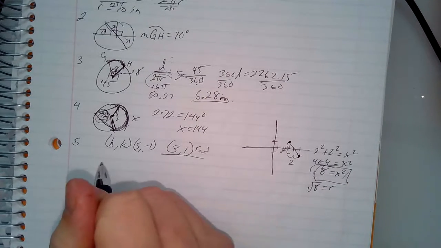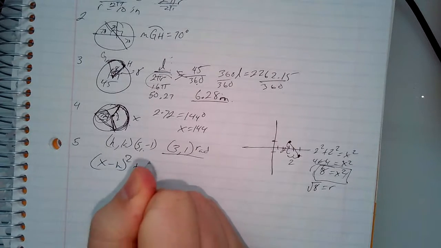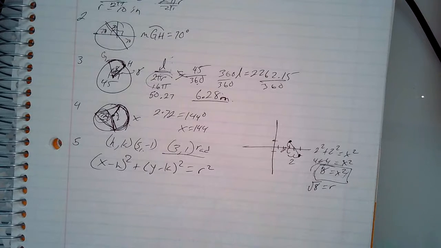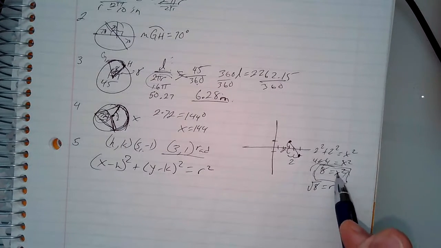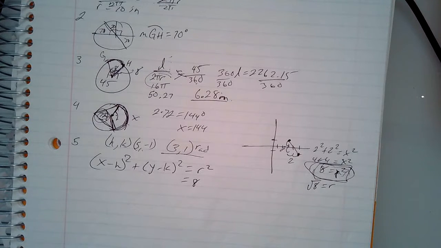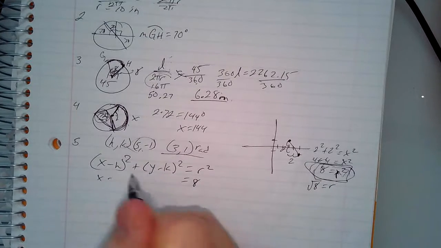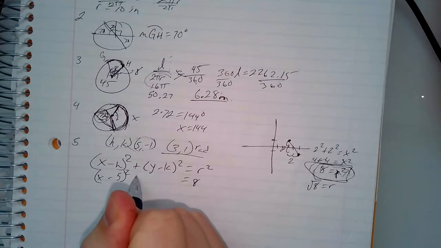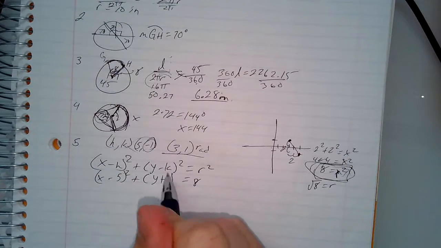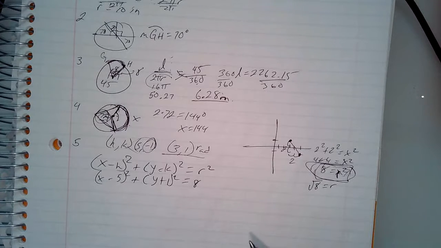So we call it the square root of 8 is equal to the radius. Because the equation for a circle, if you remember, is x minus h squared plus y minus k squared, and that's equal to r squared. Well, r squared was 8, so we can replace that. And then the center of the circle is this one, so x minus 5 squared plus y plus 1, because it's a -1 and there's subtraction built into the equation. So that's going to be our equation for that one.